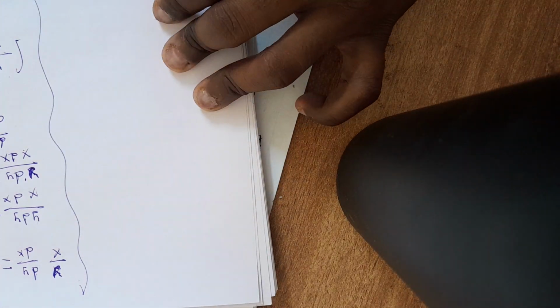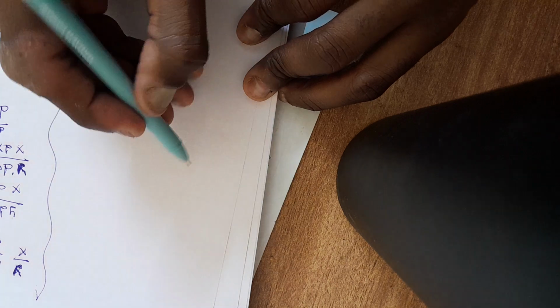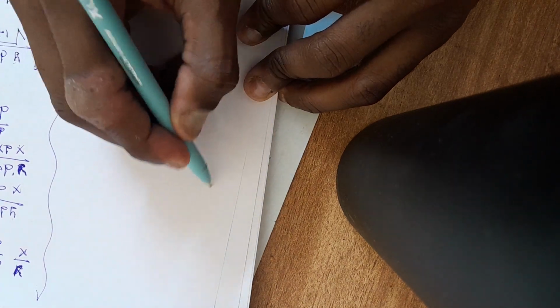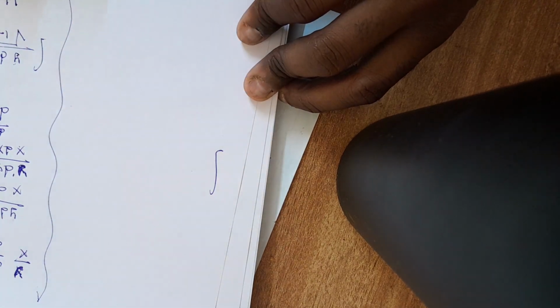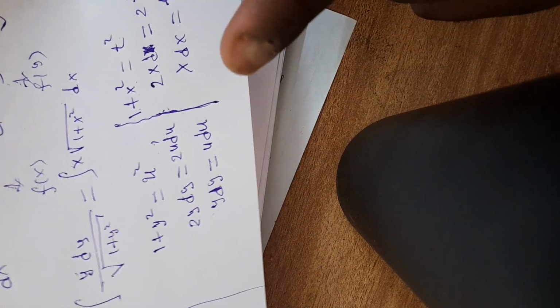Changing everything, as you can see here, this is what we ended up with. We are going to have this directly: integration of y dy, and we see y dy is equal to u du.